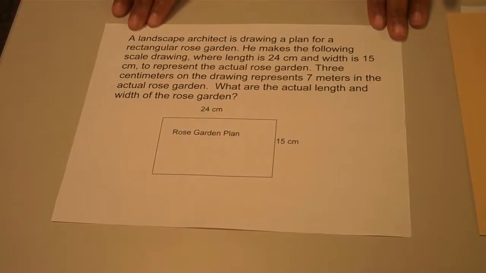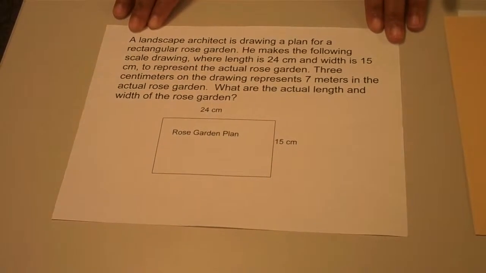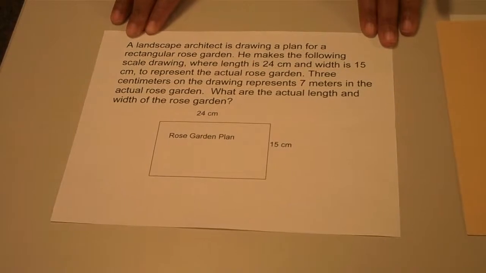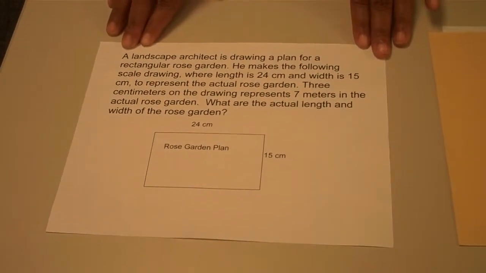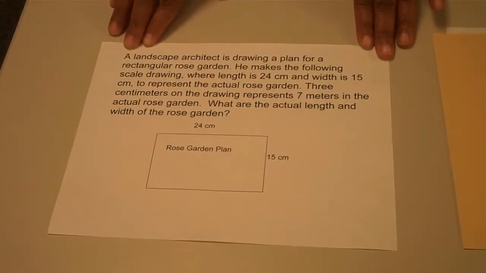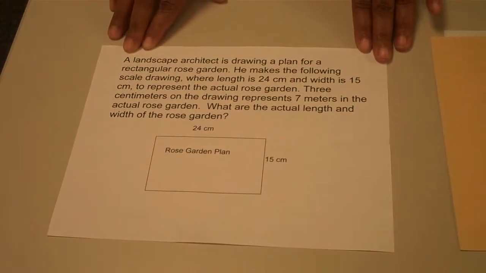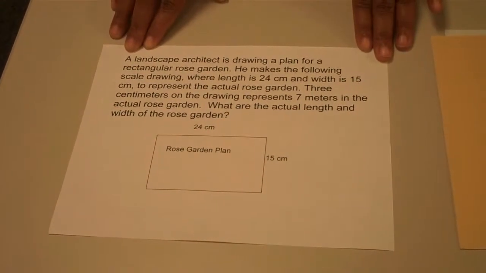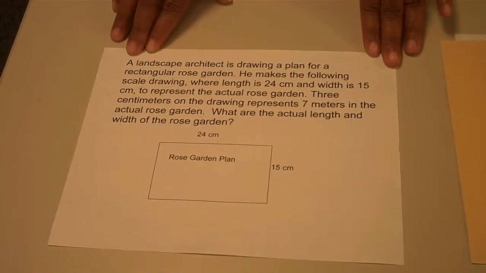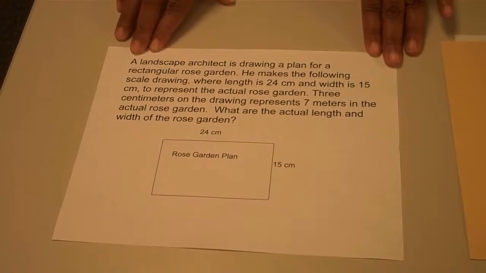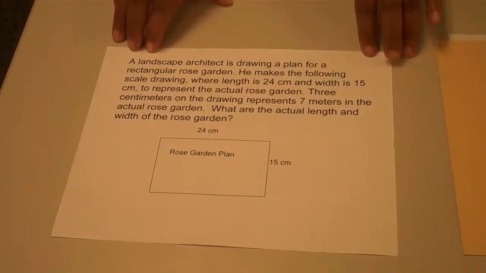A landscape architect is drawing a plan for a rectangular rose garden. He makes the following scale drawing where the length is 24 centimeters and the width is 15 centimeters to represent the actual rose garden. 3 centimeters on the drawing represents 7 meters in the actual rose garden. What are the actual length and width of the rose garden?